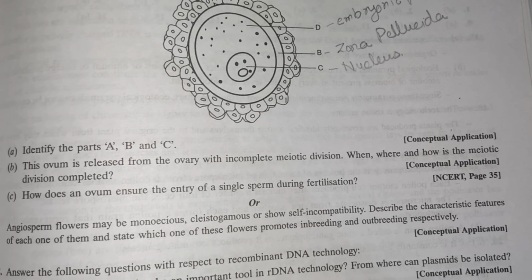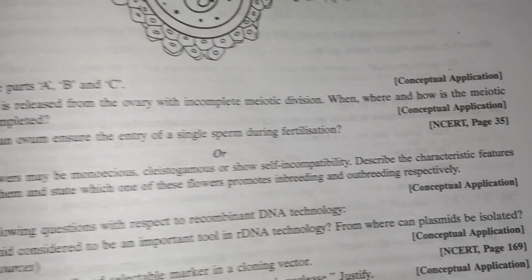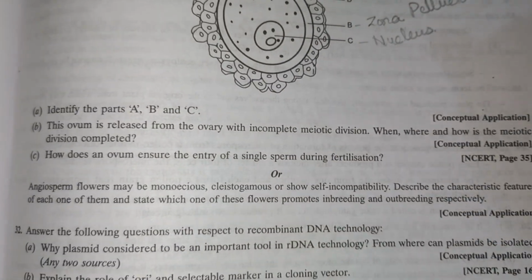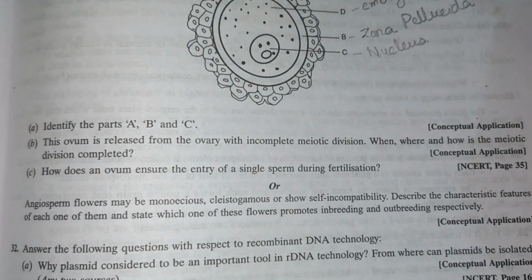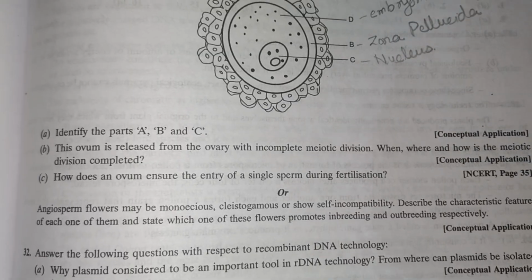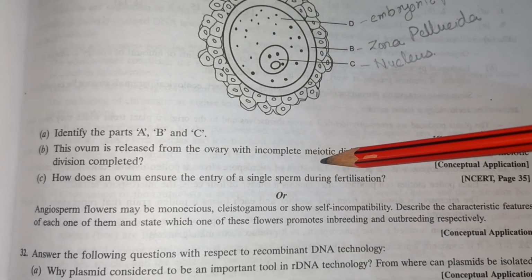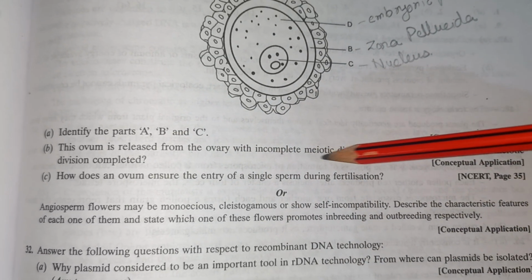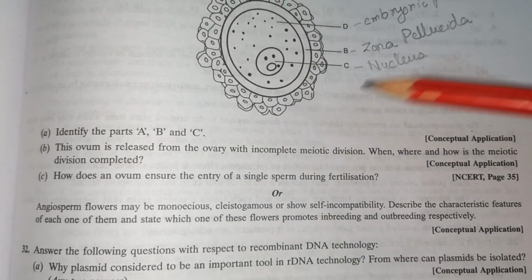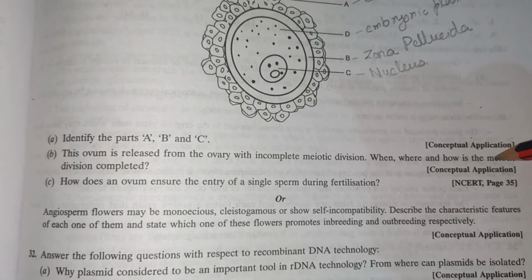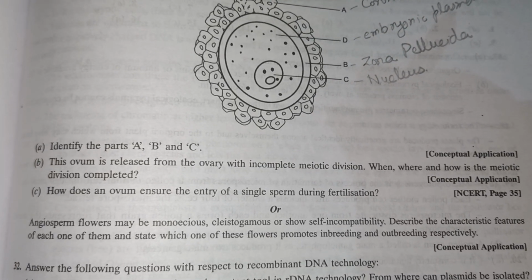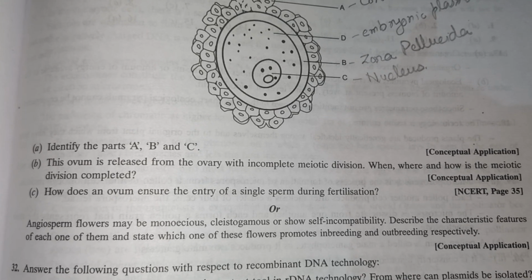ओवम रिलीज हुआ ओवरी से और उसमें meiotic division incomplete था. When and where and how is the meiotic division completed, कब और कहाँ ऐसा होगा. सो ब्लेम करने की बात नहीं है. ओवम रिलीज होगा, फर्टिलाइजेशन होगा, फर्टिलाइजेशन के टाइम पर जब स्पर्म इसमें मीट होगा, इंसर्ट करेगा इसके अंदर, तब meiotic सेकेंड डिवीजन होगी और उसमें secondary oocyte और polar body का फॉर्मेशन होगा. So go for the question with the answer.